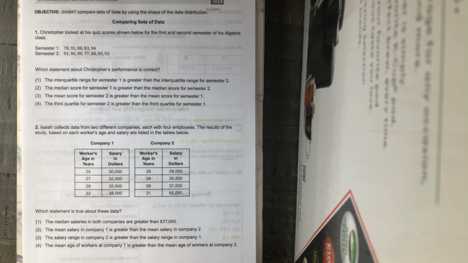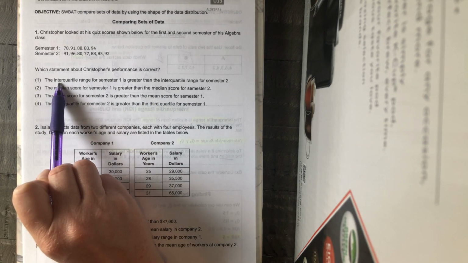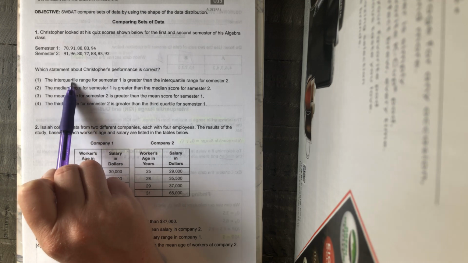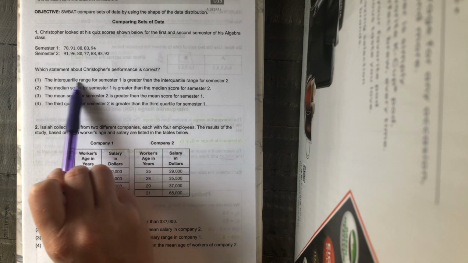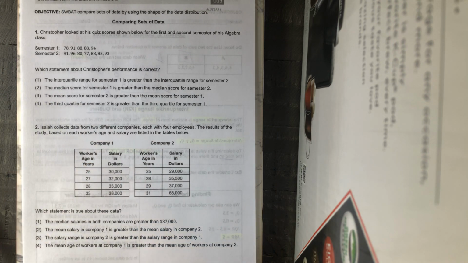All right, so because these are all going to be multiple choice for today, I always like to help myself by reading the multiple choice questions first and seeing if any of them look simpler than others, to try to knock some questions right out of the park. So as I'm looking through, I see the vocab word interquartile range. In order to find this value, I'd have to type it into my calculator.